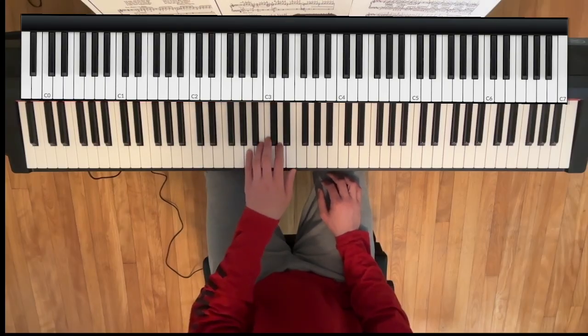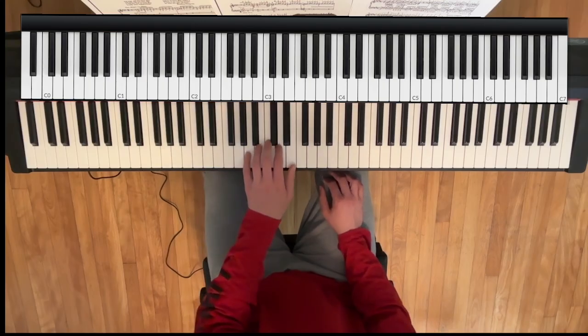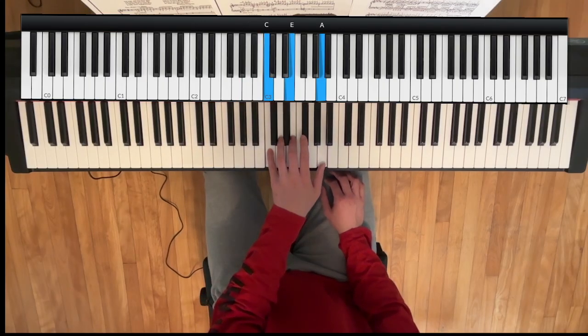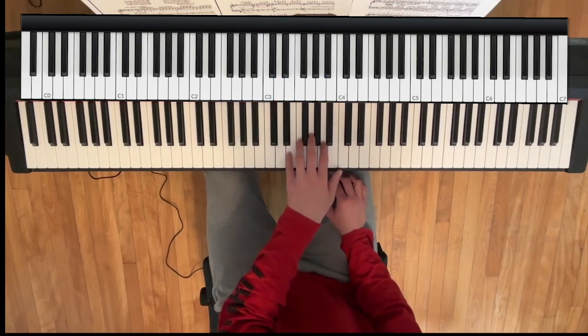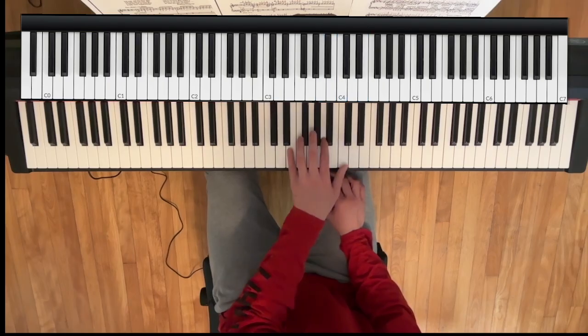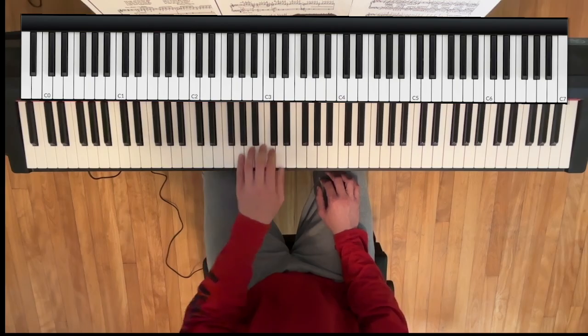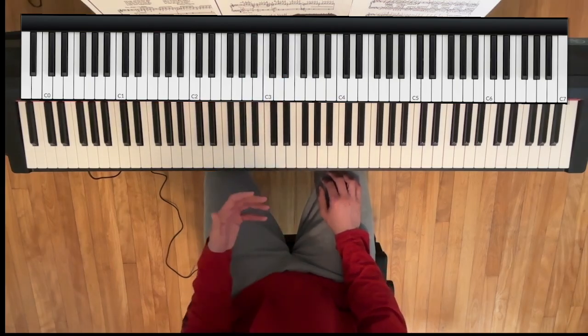We're using a few inversions in the left hand, which is just changing up the order of the chord that you're playing. So for A minor, this is A minor, A, C, E. We can also play it like this, C, E, A, or we could play it like this, E, A, C, and then we're back to the original. Those are all the inversions for A minor.